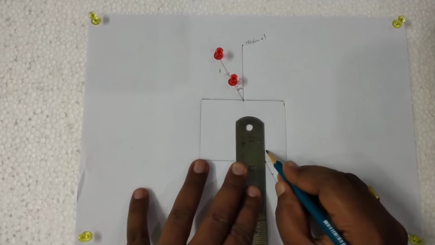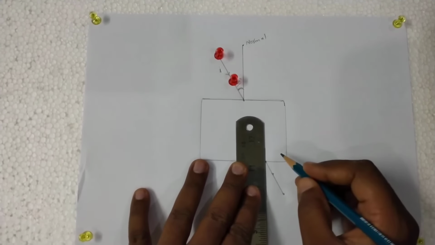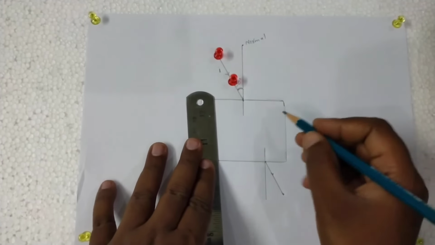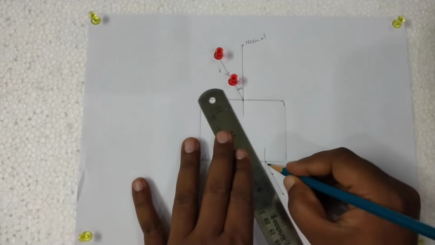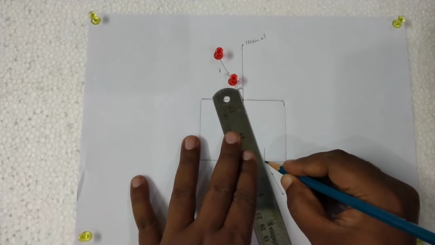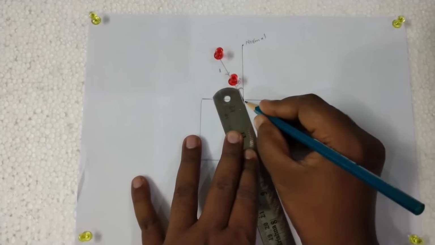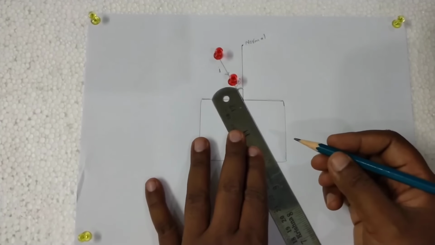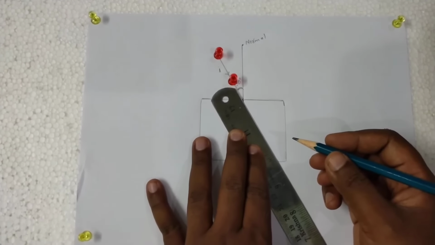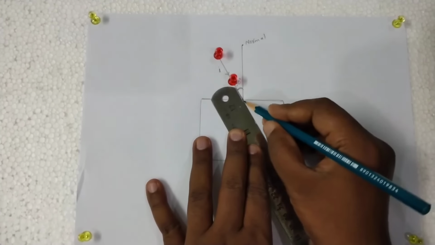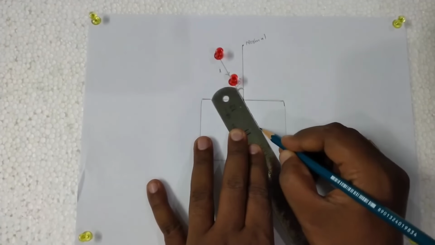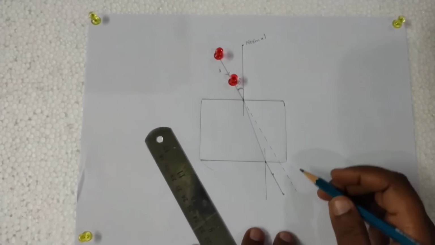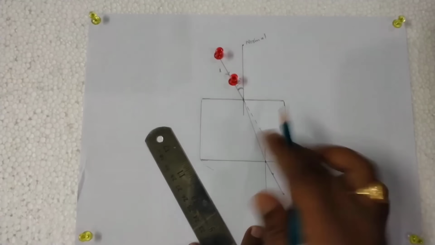So I am drawing a normal there. This is a normal, and for the incident ray, at the point of incidence I draw the normal again. Now these two points, the incident ray and emergent ray, I am joining, and I am extending the incident ray. See, this is our extended incident ray.